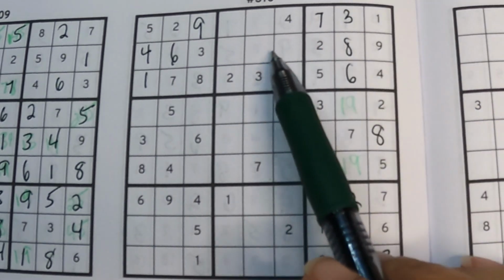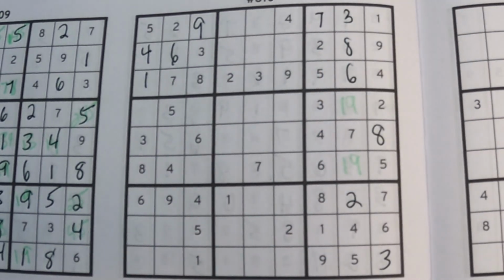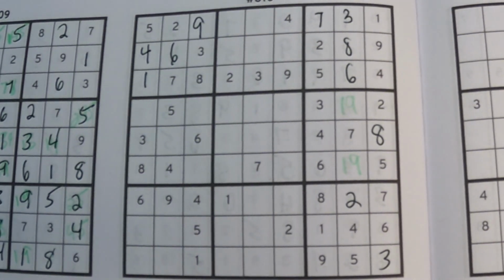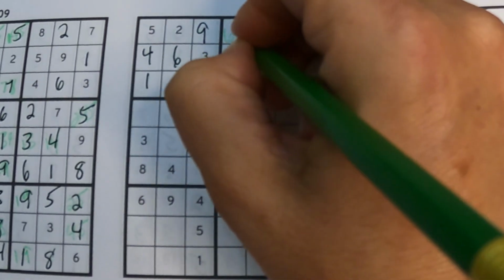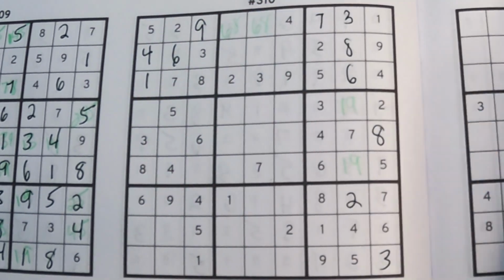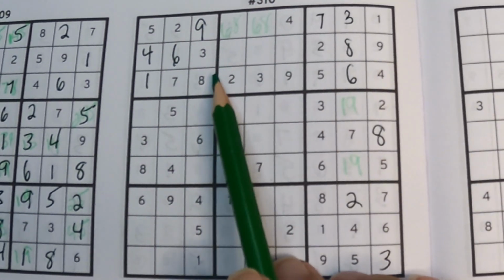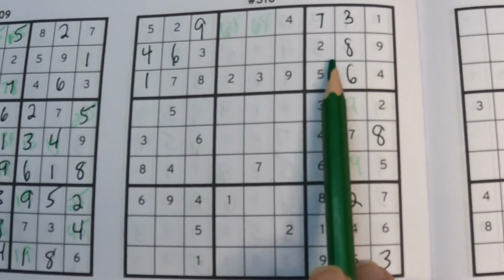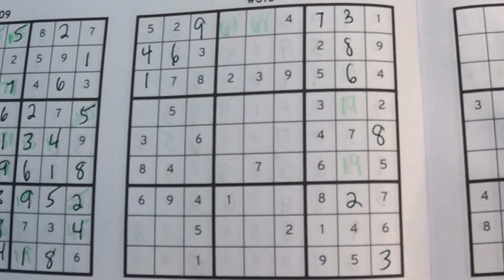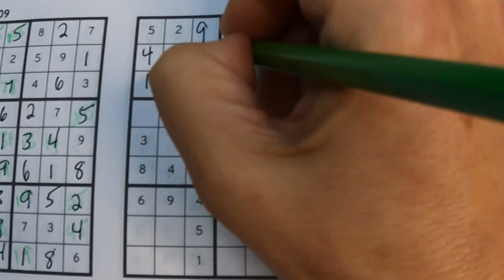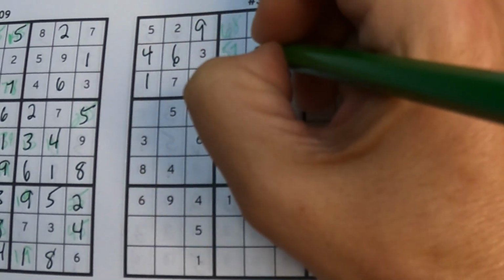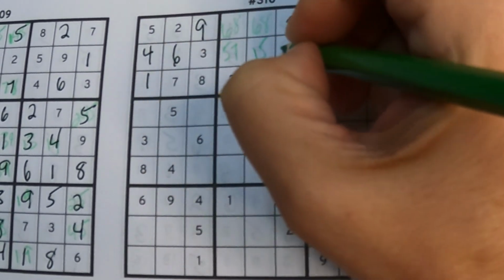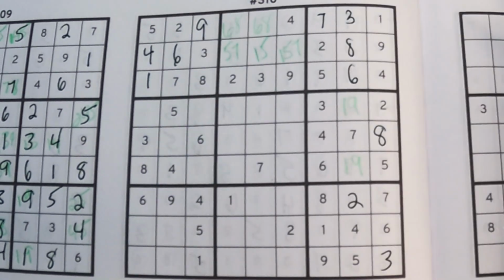For this top row now, we're missing 6 and 8, and I don't see any help. So 6, 8, 6, 8. For this row, we're missing 1, 5, and 7. We've got a 1 here, so 5, 7. 7 here, so 1, 5, and no help here, 1, 5, 7.